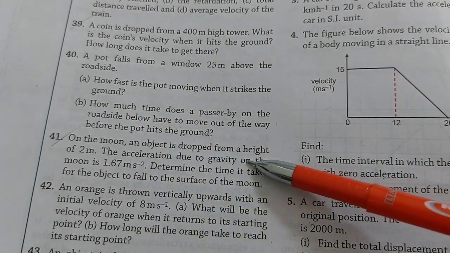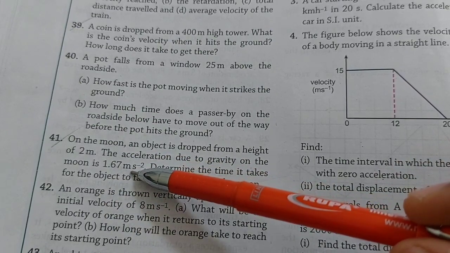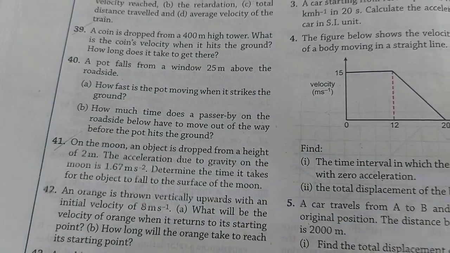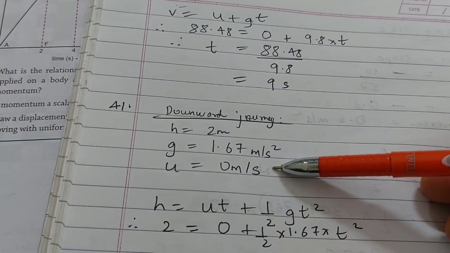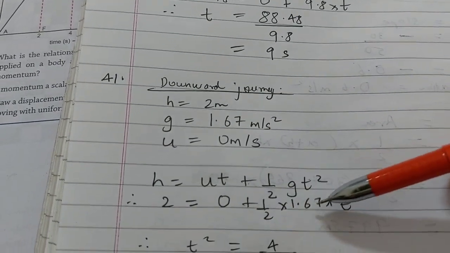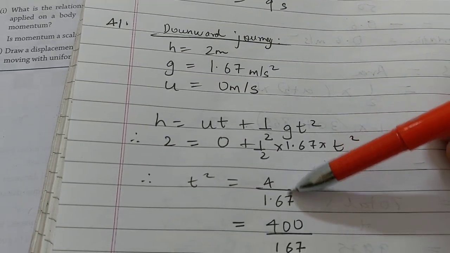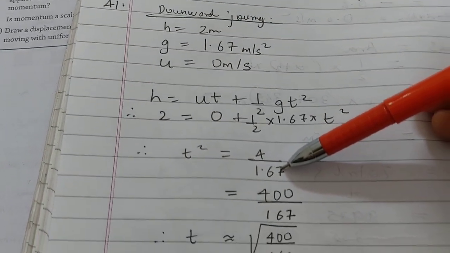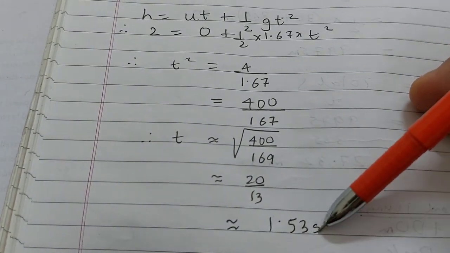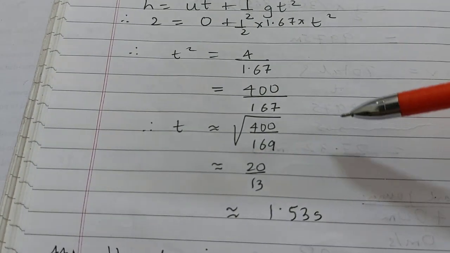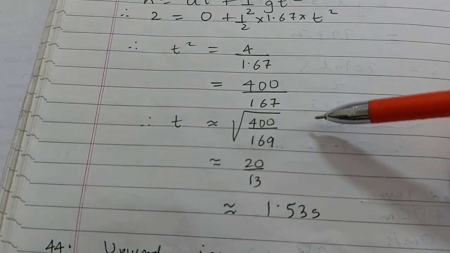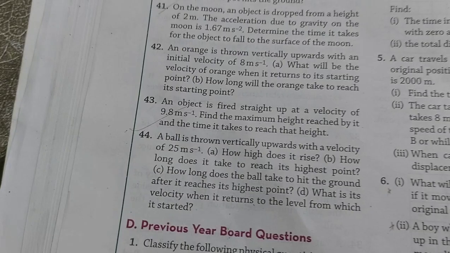On the moon, an object is dropped from a height of 2 meters. So height is given, acceleration due to gravity is given, which is different from that of Earth. Determine the time it takes. So again, it's a downward journey. That means u is 0, which was not even mentioned in the question, but you need to remember to write it because it's a downward journey, so that you can use a formula to calculate the time, which is coming out to be some non-perfect square number. So I'm going to approximate it. I'm going to make this denominator 169, so I get roughly 20.13, and I get a rough answer of 1.53 seconds, which should be accepted by school teacher. Otherwise, she'll be expecting you to do some weird long calculations, which is not supposed to be done by 9th standard kids. All the best convincing your school teacher.